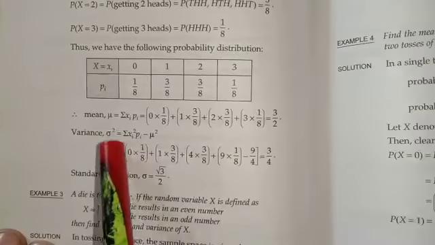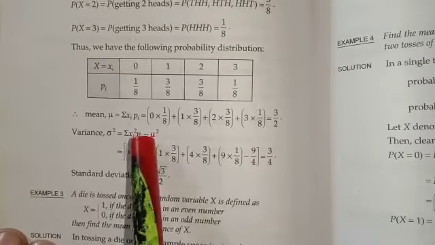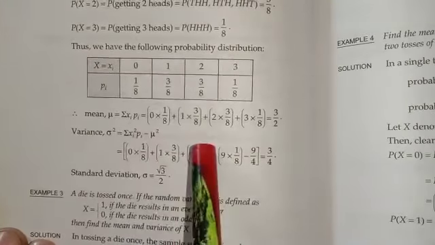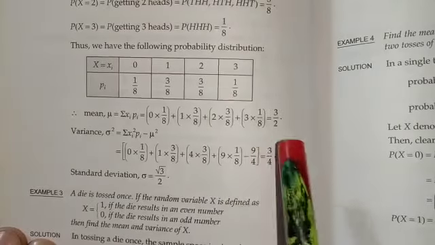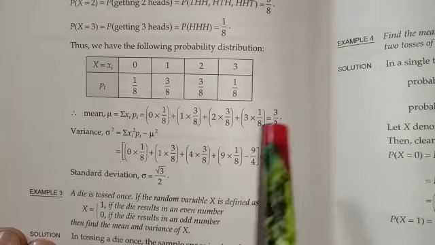The mean formula is summation xi pi: 0 into 1 by 8, 1 into 3 by 8, 2 into 3 by 8, 3 into 1 by 8. After that you get 3 by 2.